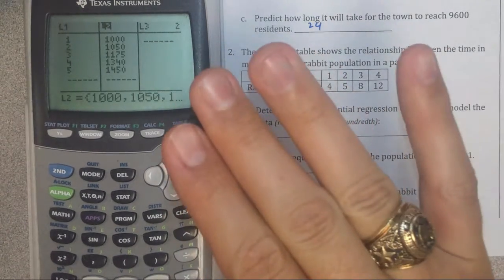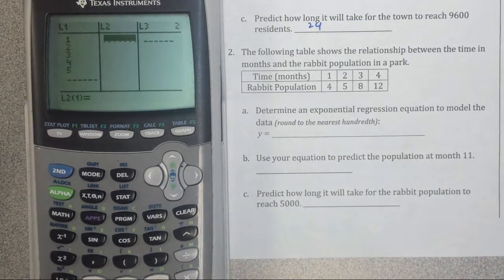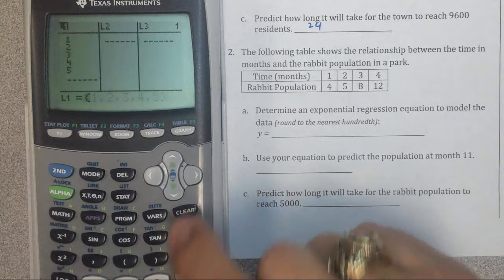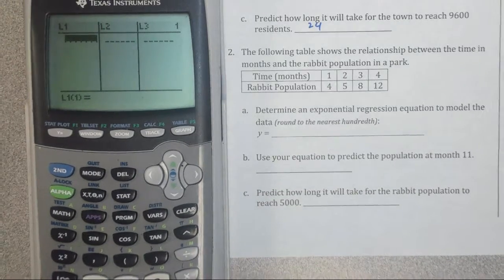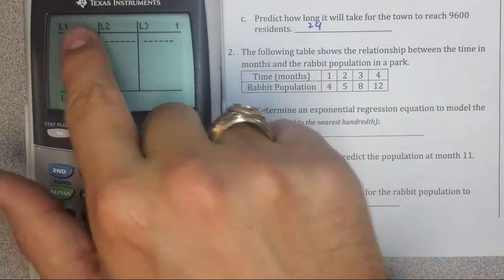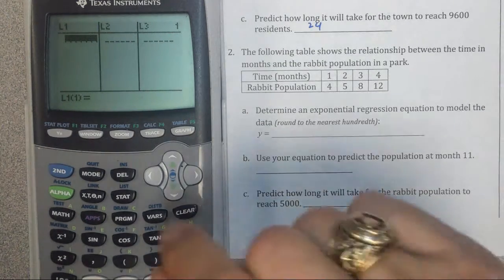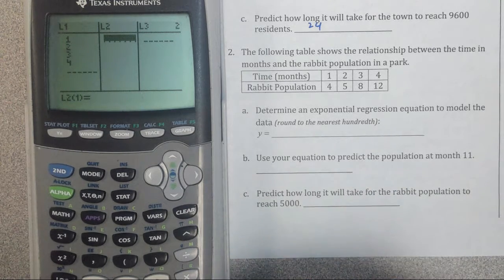We do not delete. We go to L2, we hit clear, enter. Go to L1, hit clear, enter. Do not press delete in here. It's going to throw you off. If you delete L1 and L2, it can get complicated to get them back. Let's go ahead and put these in. 1 enter, 2 enter, 3 enter, 4 enter. 4, 5, 8, 12.